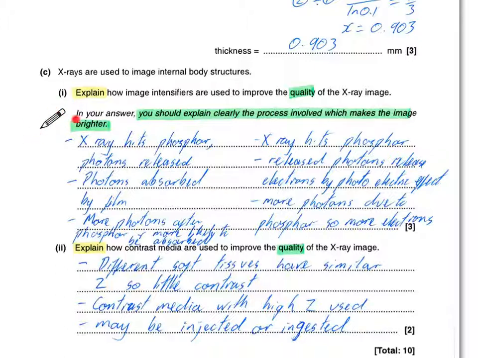In your answer, you should explain clearly the process involved which makes the image brighter. So G485, the quality of written communication marks tend to be of this format, where it's about clearly answering a particular element of the question. Be careful, sometimes these are almost an additional element to the question, and it's really important to read those.